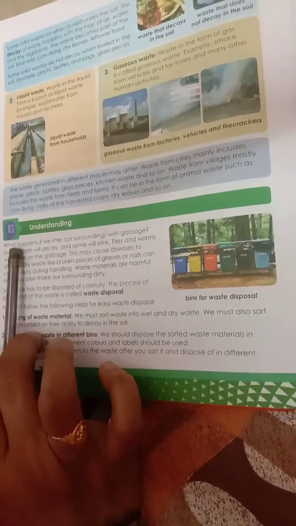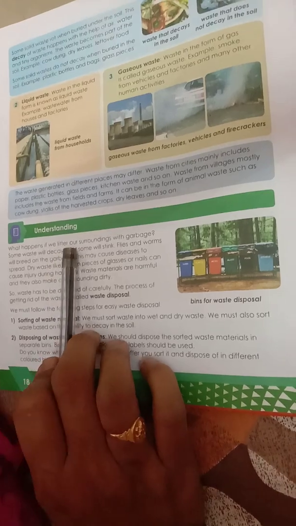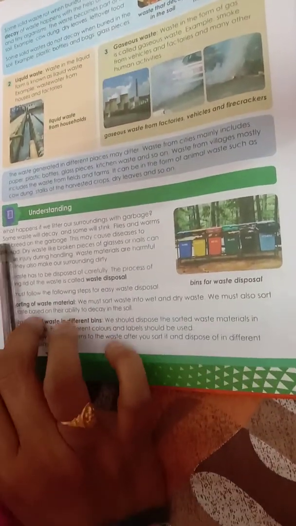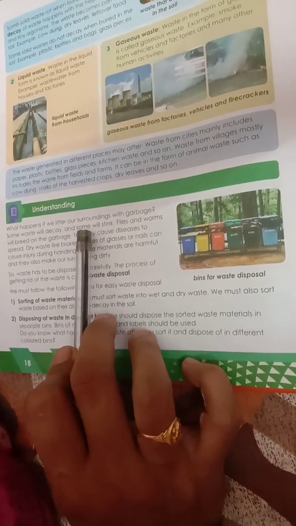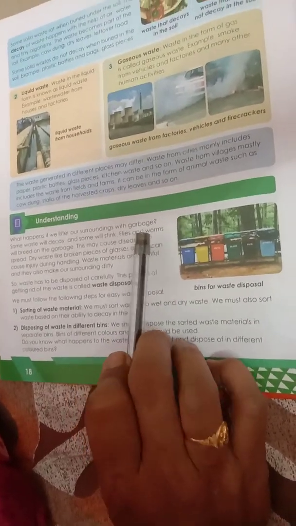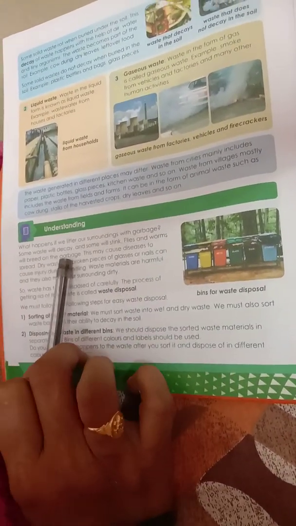Understanding what happens if we litter our surroundings with garbage. Some waste will decay and some will stink. Flies and worms will breed on the garbage.